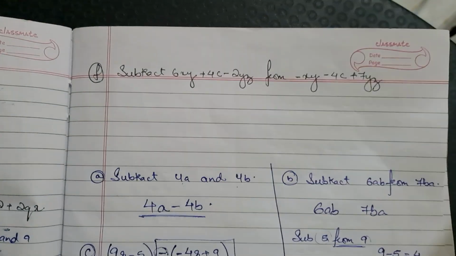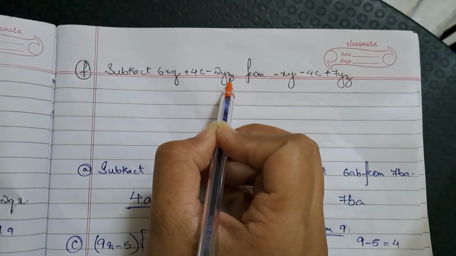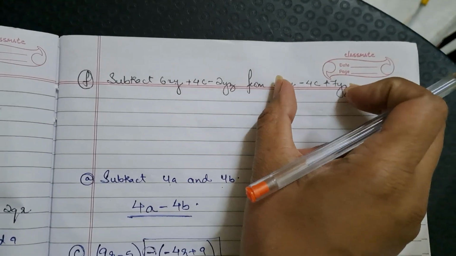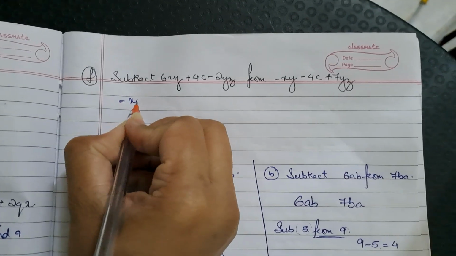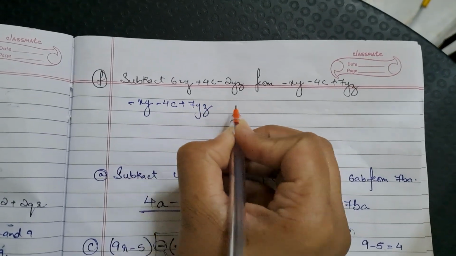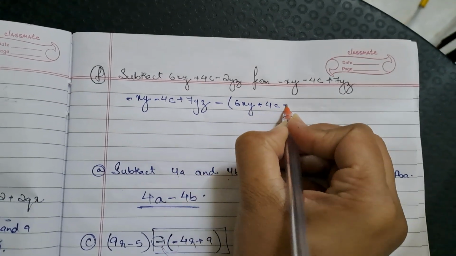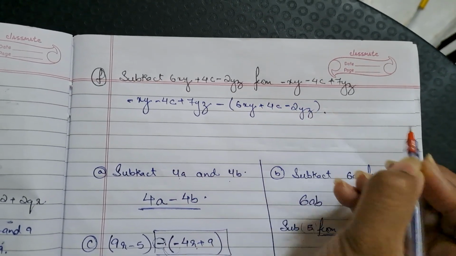Last question from subtraction that we are going to do is subtract 6xy plus 4c minus 2yz from this particular expression. So this is a bigger one, minus xy minus 4c plus 7yz, negative 6xy plus 4c minus 2yz is what I have here.